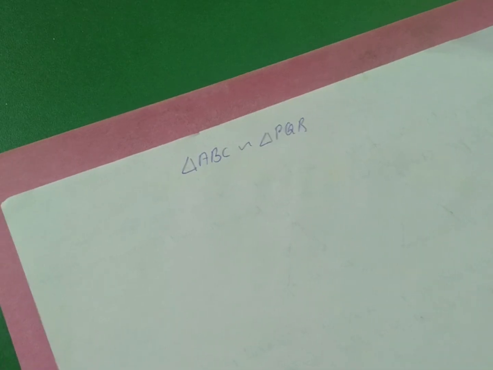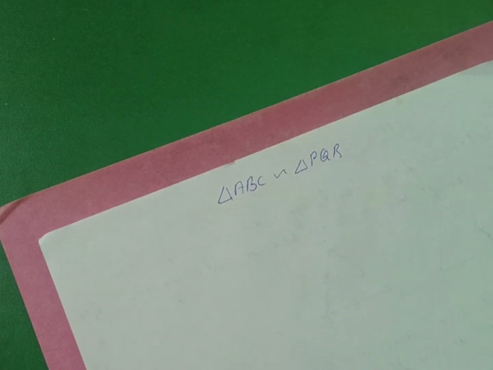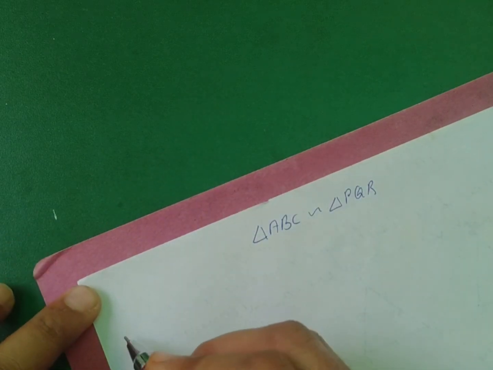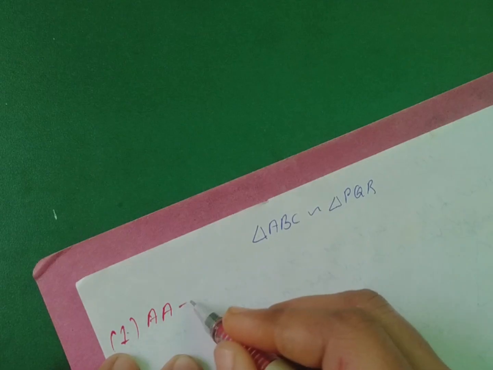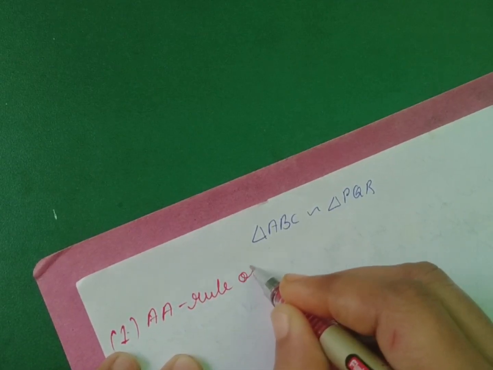Okay. But now the question is, do we have to check all the six parts to check the similarity of two triangles? It will be more lengthy. So we do not need to check all the six parts. There's a short trick to check the similarity of triangles known as criteria of similarity or rule of similarity. Okay, so there are three criteria to check the similarity of any two triangles. First one is the AA rule or AA criteria, the AA rule of similarity.